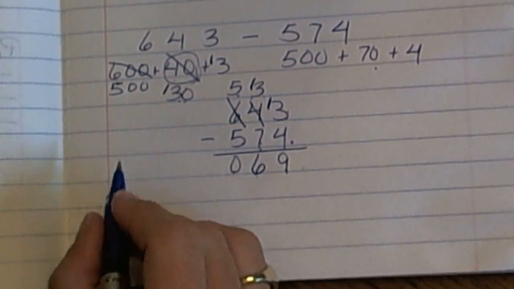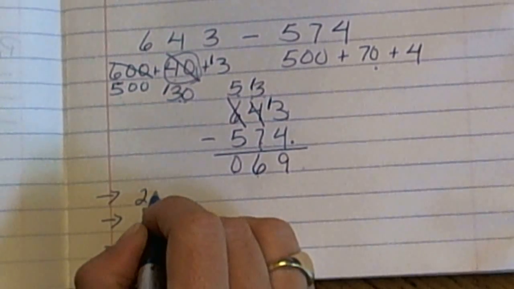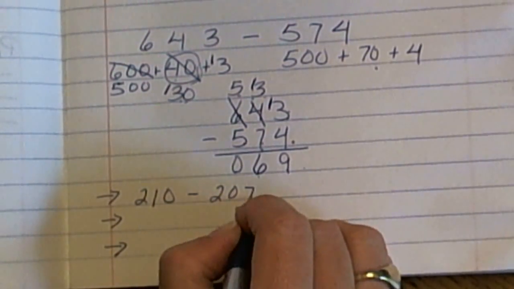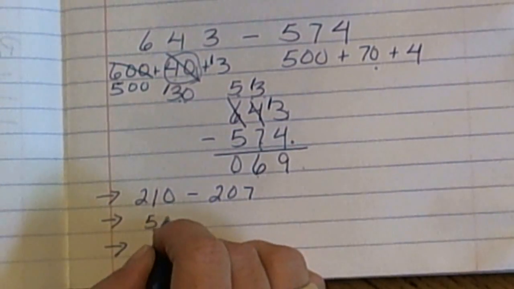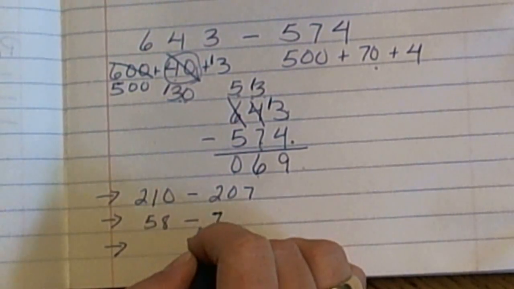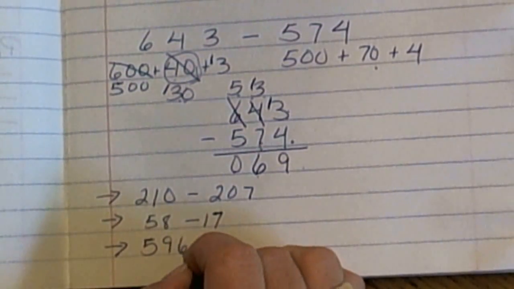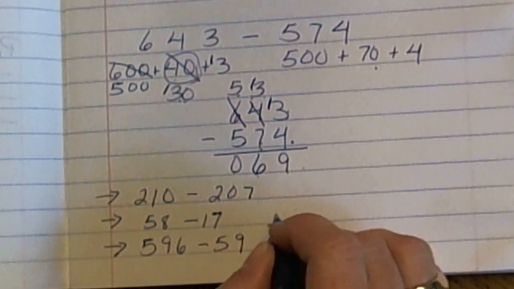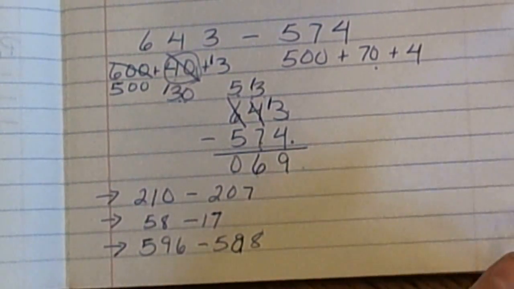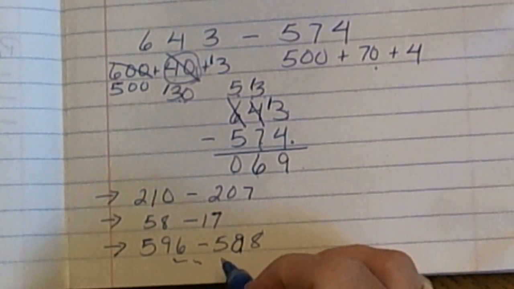I'm going to give you 3 problems to work on your own. 210 minus 207, 58 minus 17, and 596 minus 588.